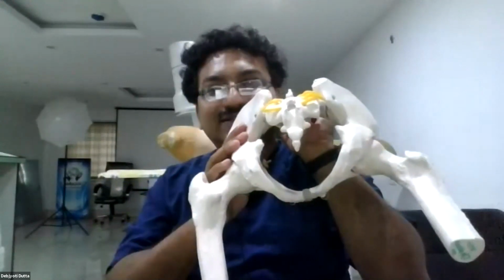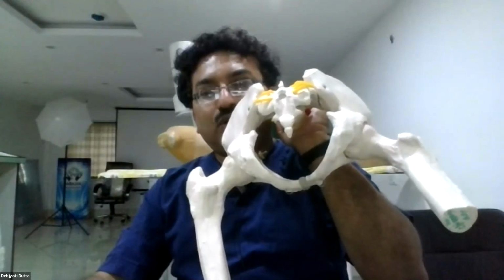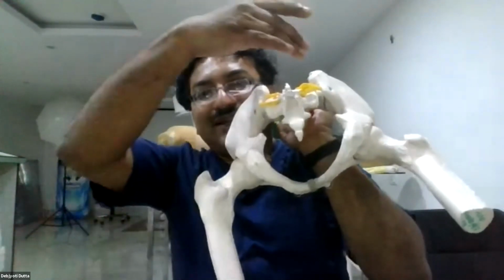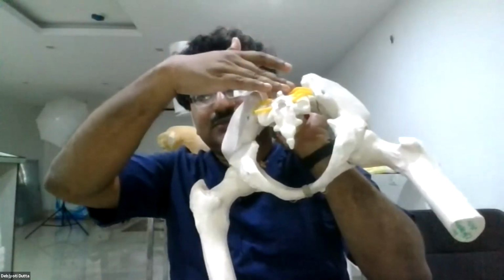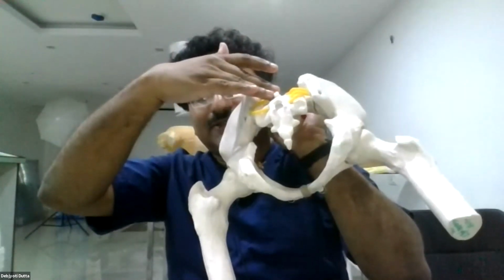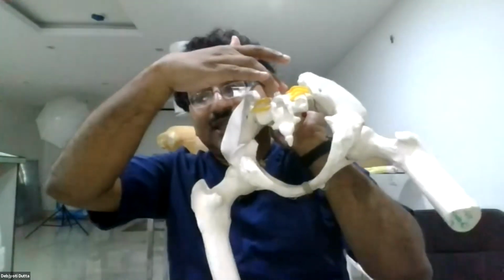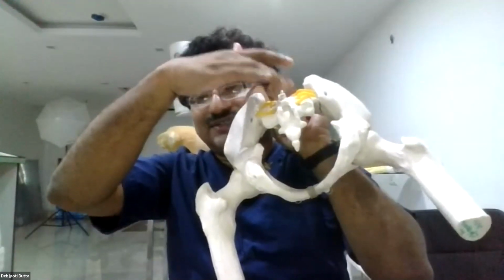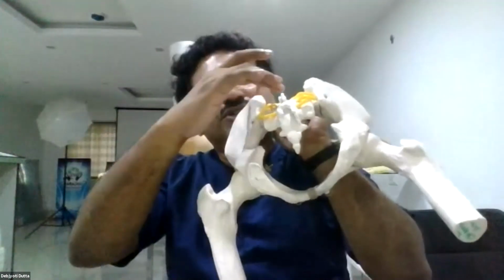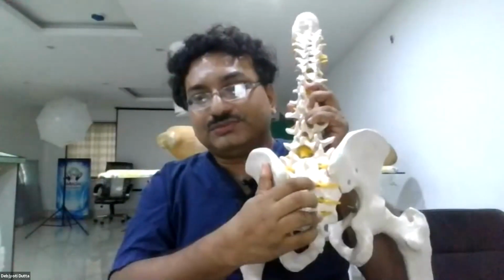I'm holding it like this so that it is easier for you to understand how it will look under ultrasound. At the central portion there will be the spine. After the spine there will be a down portion, and we all know the ultrasound doesn't go behind the bone, so we will see only this area of the bone.